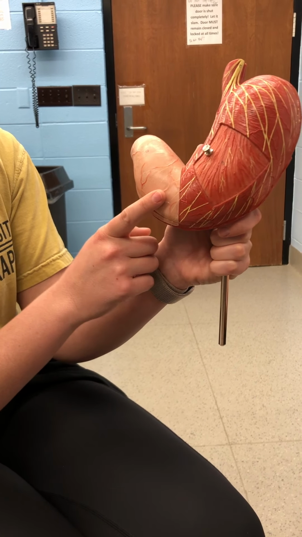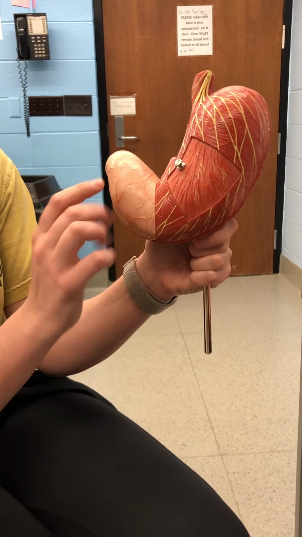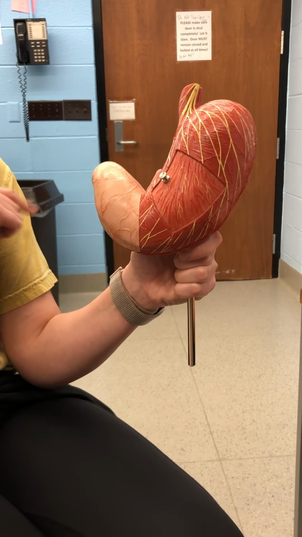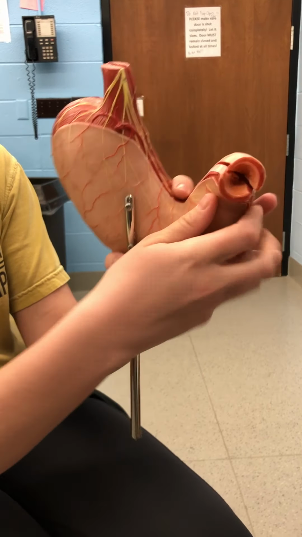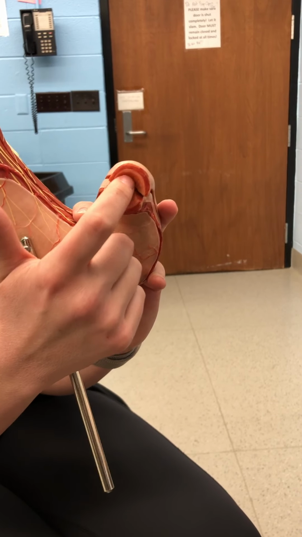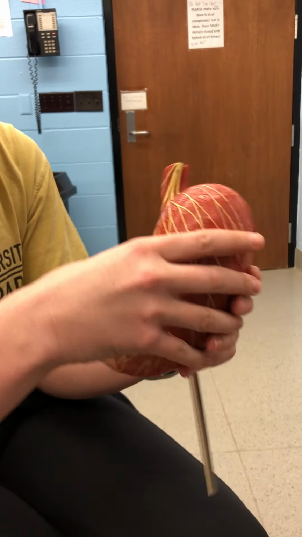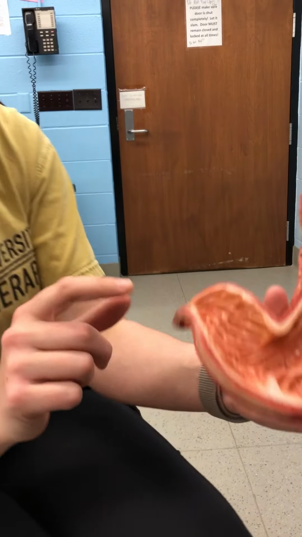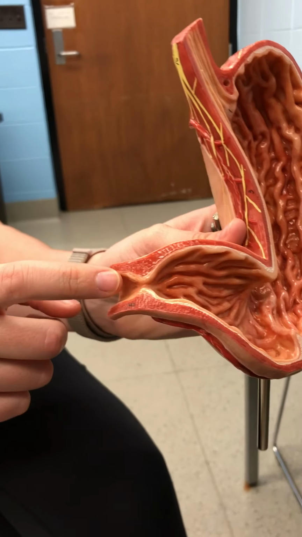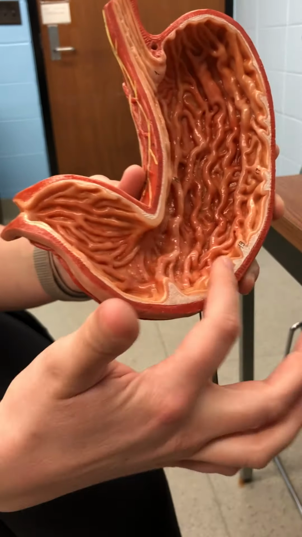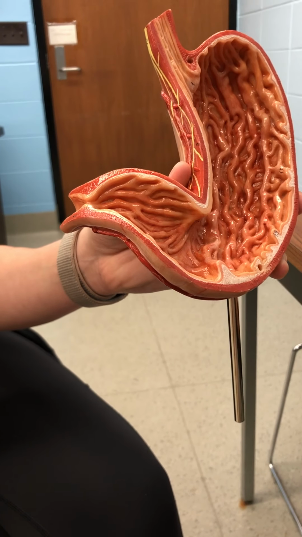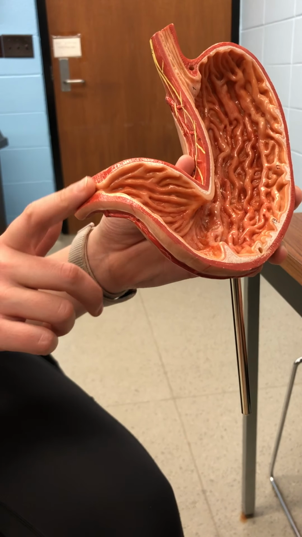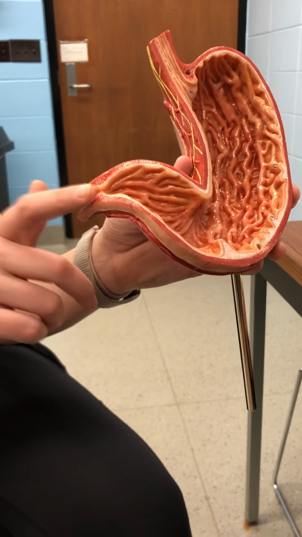So for food to travel from the pylorus of the stomach into the small intestine, you have what is called your pyloric sphincter, which would be in there as well. And if I take this off, you can see the pyloric sphincter here. So that's controlling food going from the stomach into the small intestine. Then it would enter the duodenum from the pyloric sphincter.